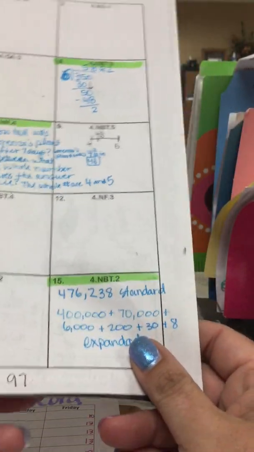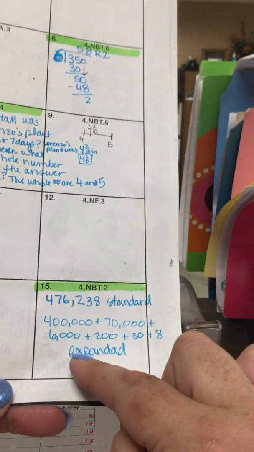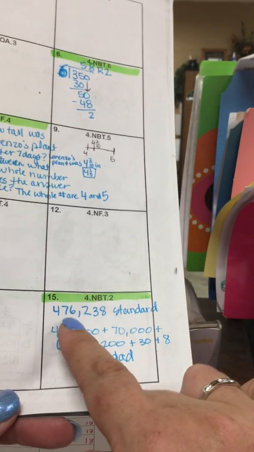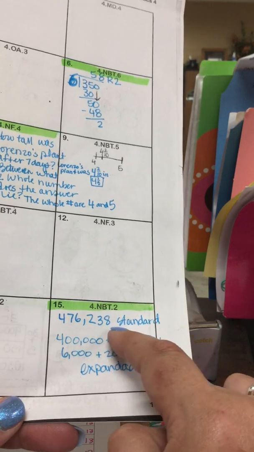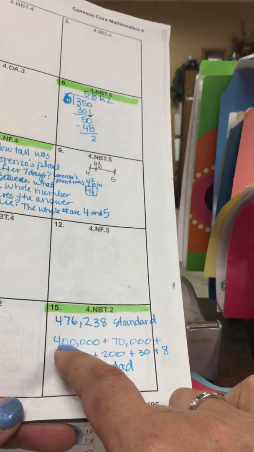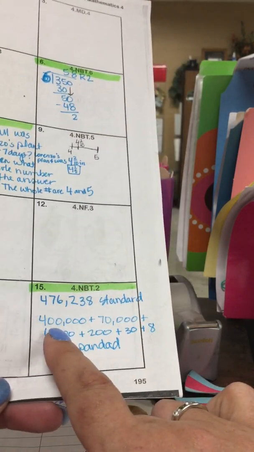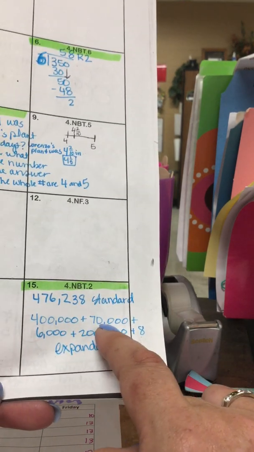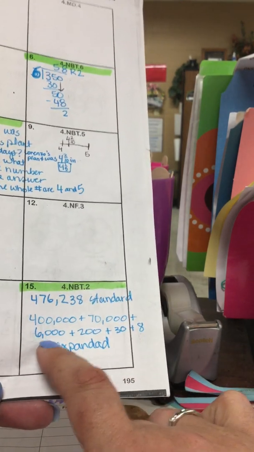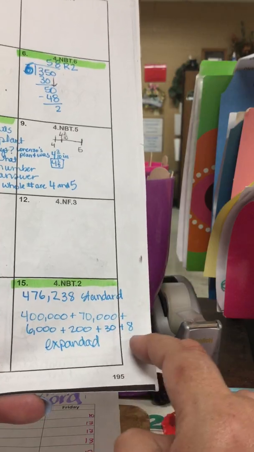It's been a while since we had done standard form into expanded form, and expanded form is where you're taking the place value of each digit and putting it into its place value. So this one would be 400,000 plus 70,000 plus 6,000 plus 200 plus 30 plus 8, which is the expanded form.